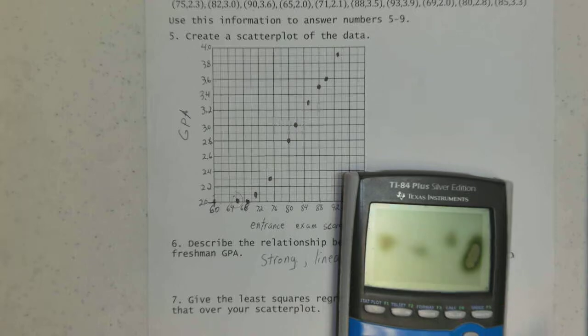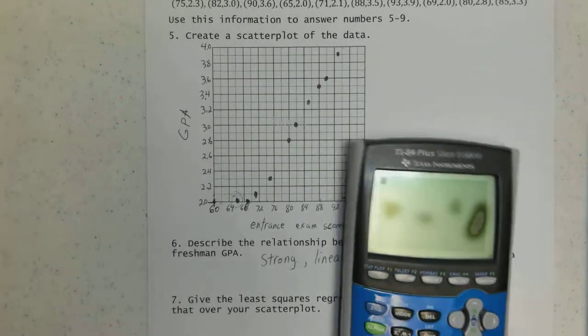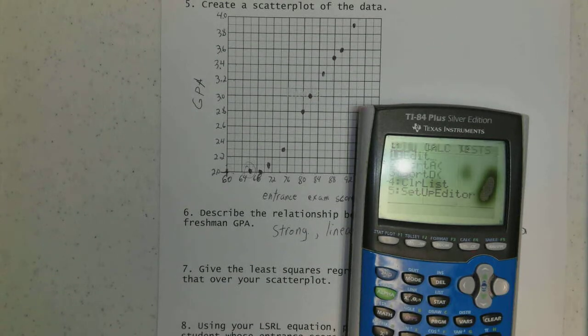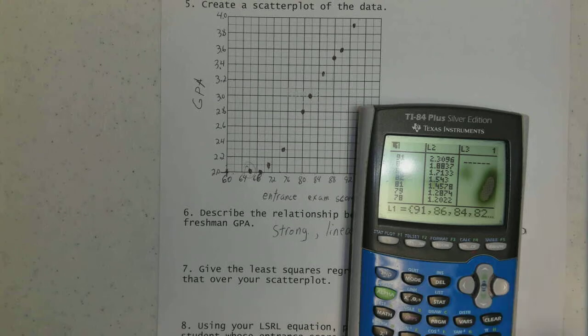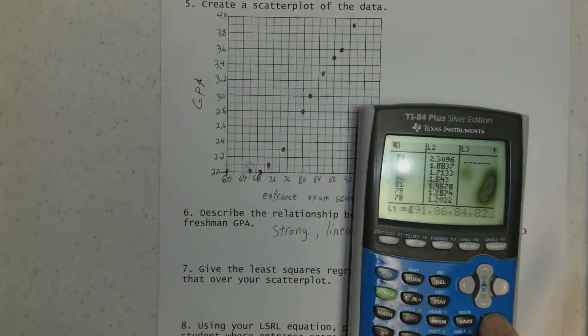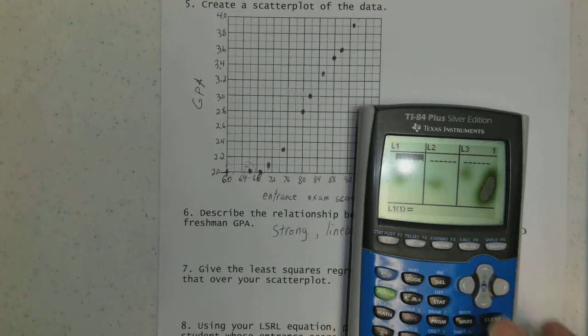Okay. Well, it is time to get into our scatter plot. So that means we hit Stat. You need to practice this and edit. I've got things in L1. I went over and put it to the top. I'll hit Clear, and then I'll hit Enter, and it clears it out. I'll hit Clear here, and I'll hit Enter, and I will put these in.